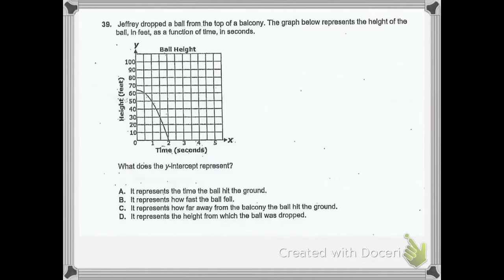39. Jeffrey dropped a ball from the top of a balcony. The graph below shows the height of the ball in feet as the function of time in seconds. What does the y-intercept represent? Well, if you notice, the y-intercept would be here. So we want to see if that is A. It represents the time when the ball hit the ground. I would say no, it's not on the ground.